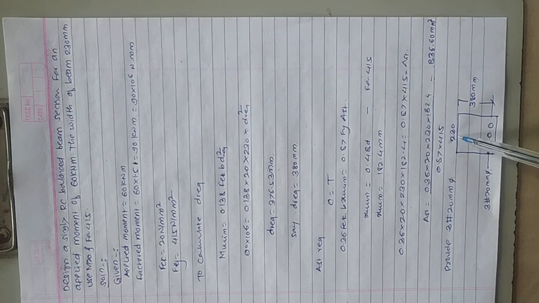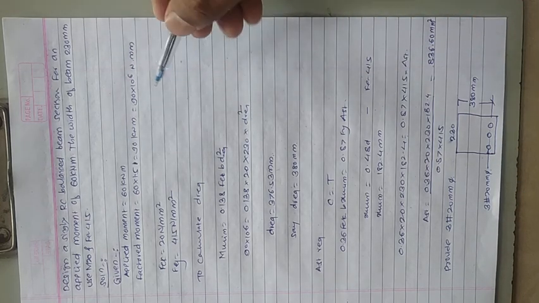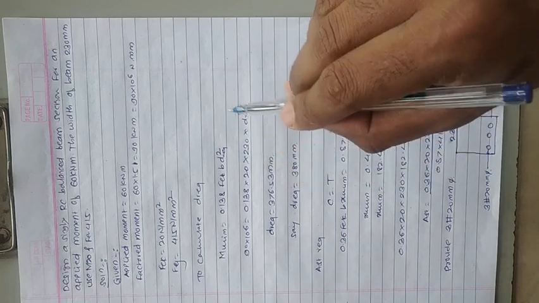Width of the beam is 230 mm, effective depth is 380 mm, and provide 3 bars of 20 mm phi. This is the complete solution for design of singly reinforced balance section.